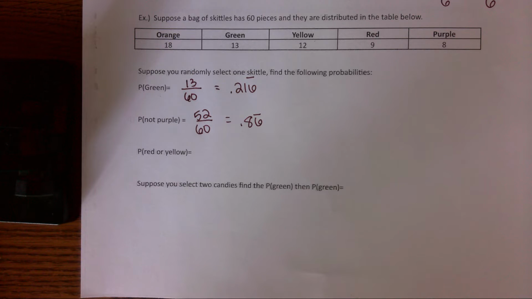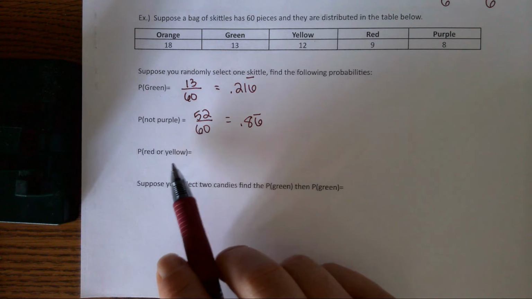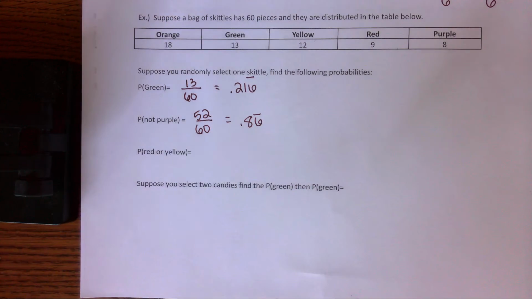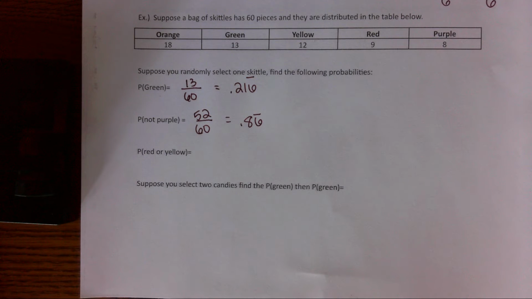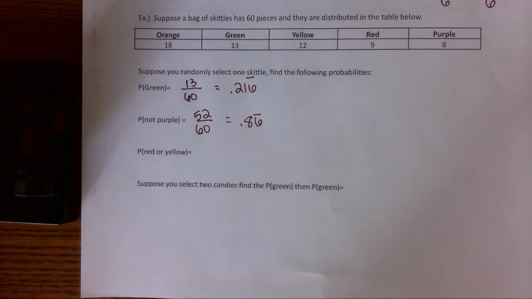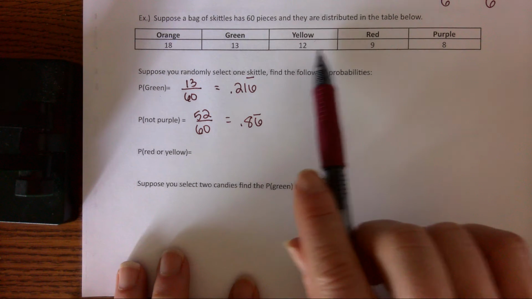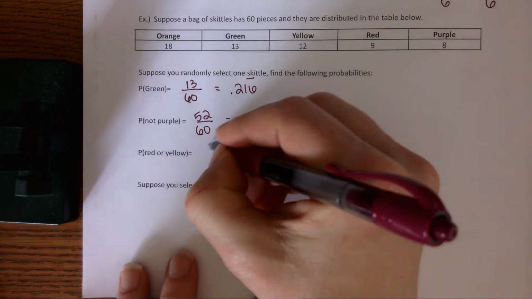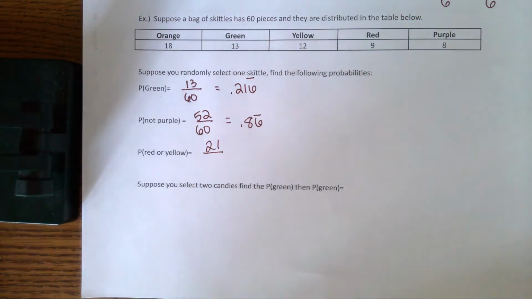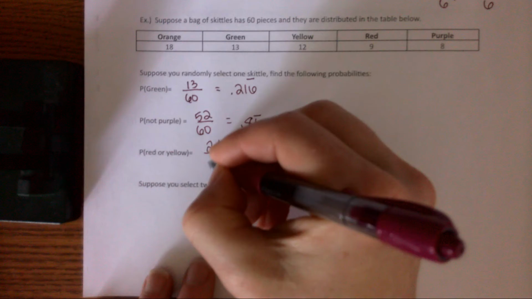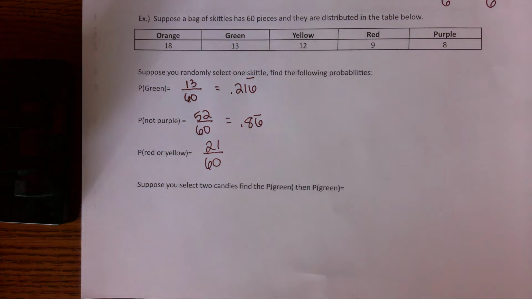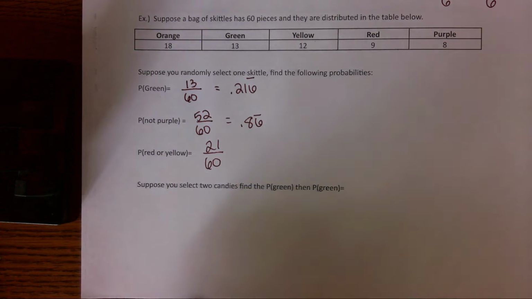Okay, red or yellow. This doesn't say a red and then a yellow. This is one candy. What's the probability it's going to be red or yellow? You add the red and yellows together and you get 21 out of 60. Agreed? Okay.